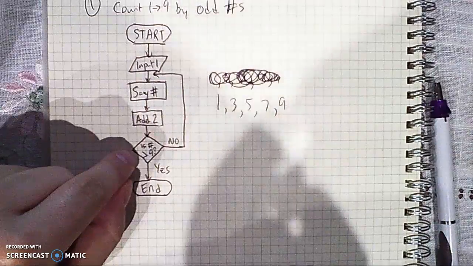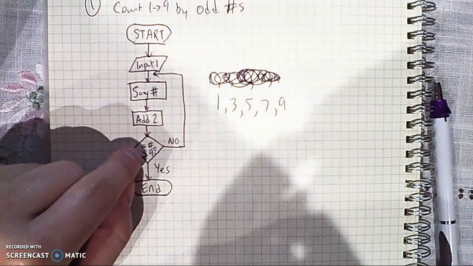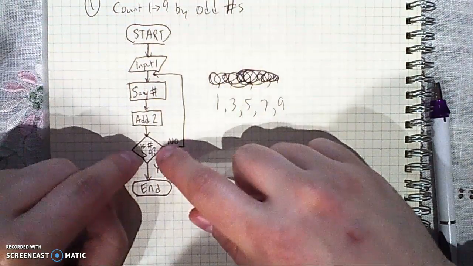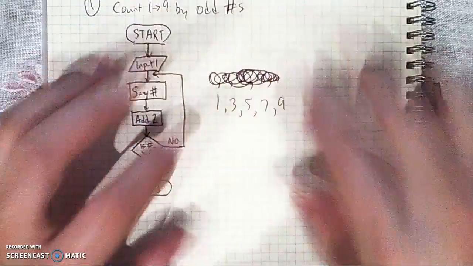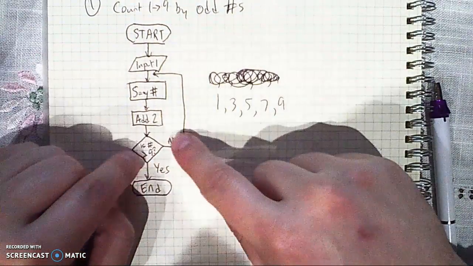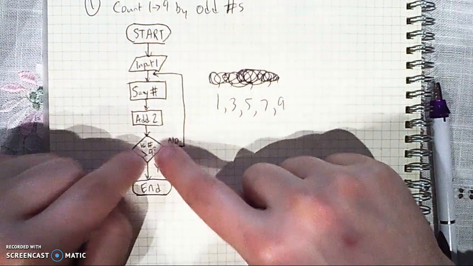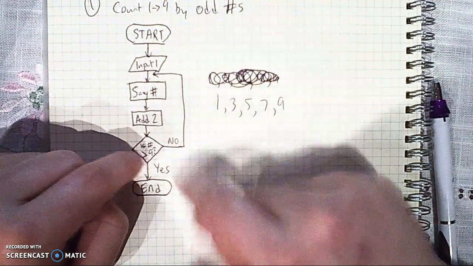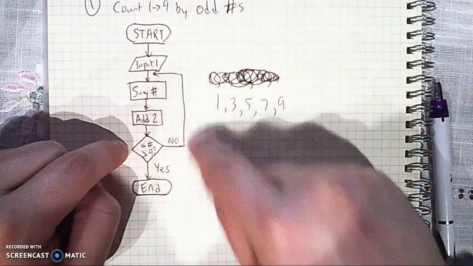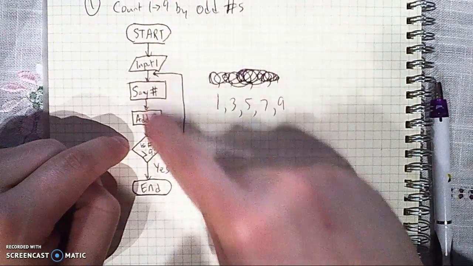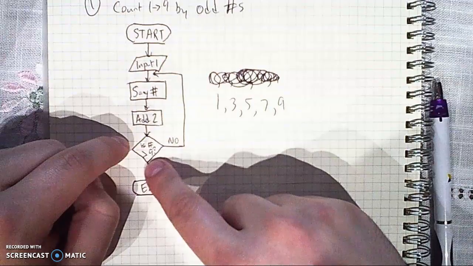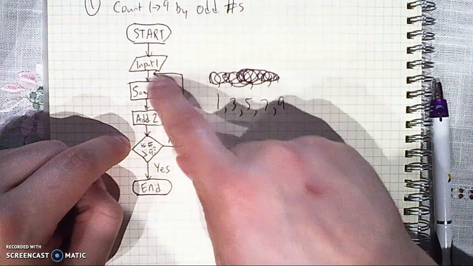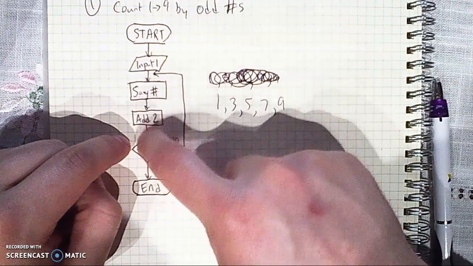Then we have our decision. That's like our if. So if something is true, do this. Else, do this. We can also do if, else if, we can get all complicated with it. But this is essentially conditional. If yes, else, do something else. And this right here is actually a loop. This is kind of like while the number is less than 9, go around. And we just loop and loop and loop.